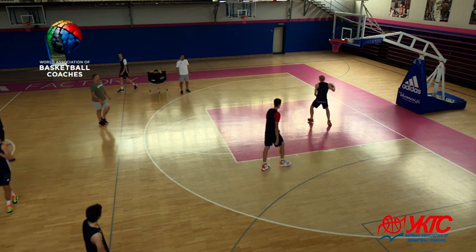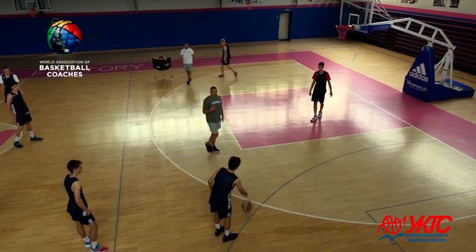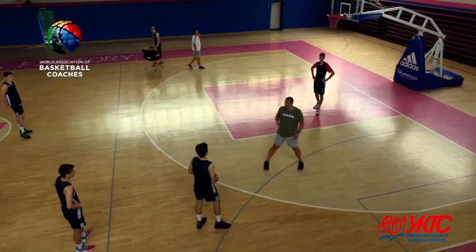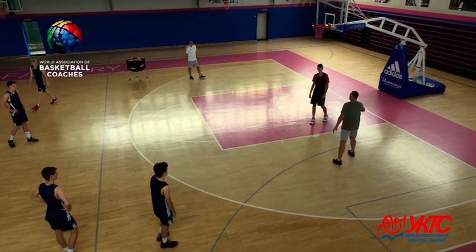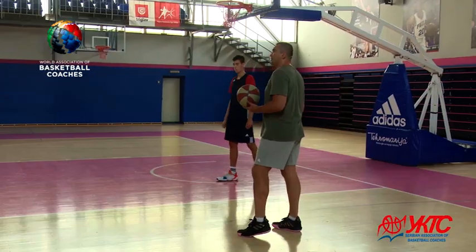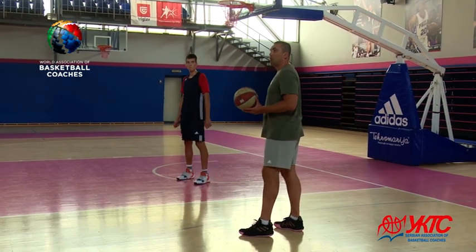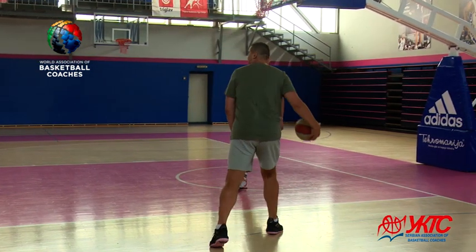Okay. Now the same thing, but to the right side. So in order not to make a traveling violation here, not all the players, when they go left and right, can go directly to the right. But you should see who's comfortable with this, who cannot make this direct step.